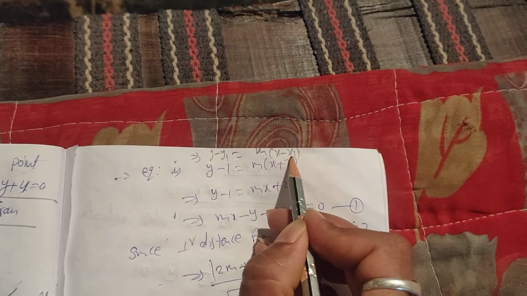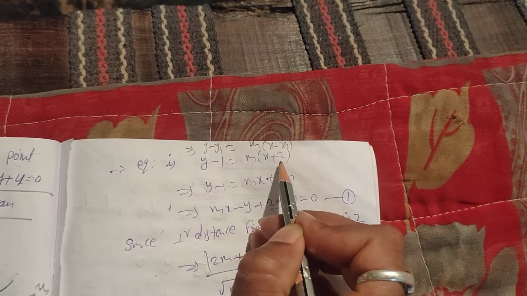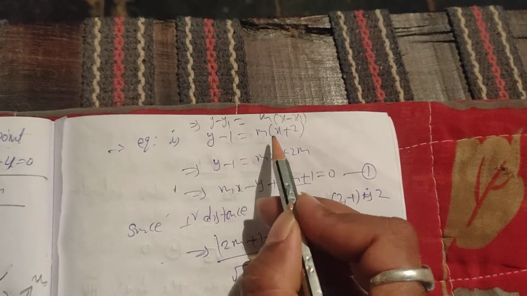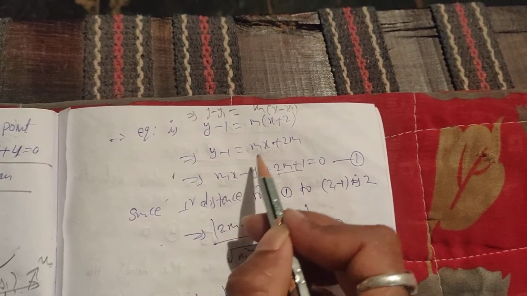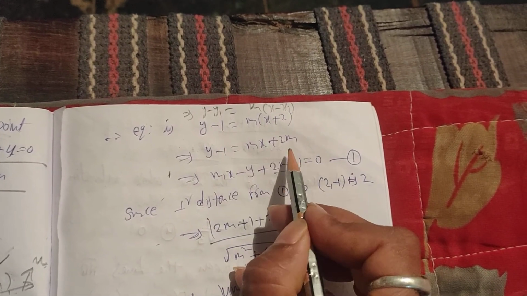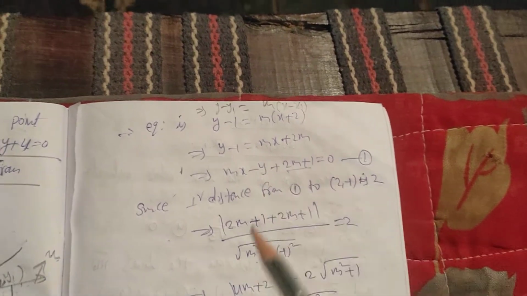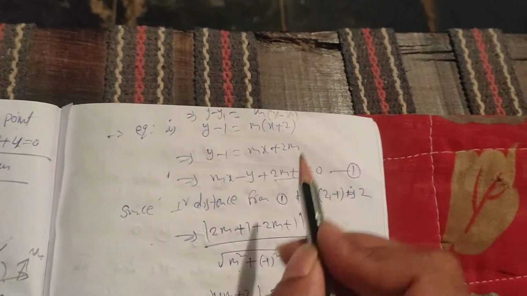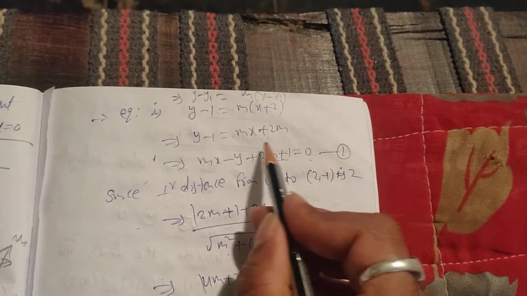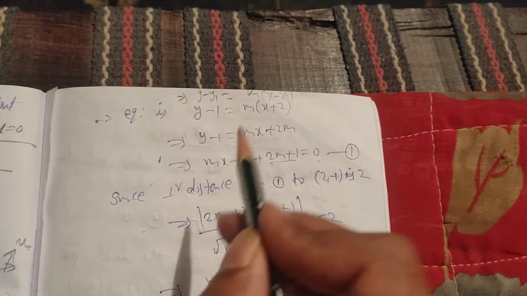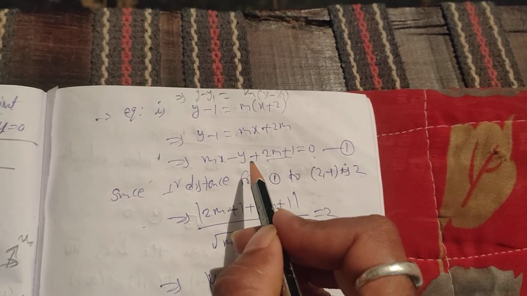x minus x1 means x minus of minus 2, so x plus 2. So m into x plus 2. So y minus 1 is equal to mx plus 2m. Transposing these terms to this side, we have mx minus y plus 2m plus 1 is equal to 0. Try to make the x term positive as far as possible. So now mx minus y plus 2m plus 1 is equal to 0. This is the equation. If you find m and substitute here, then you get the exact answer.